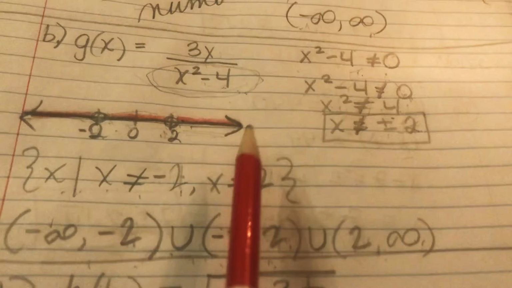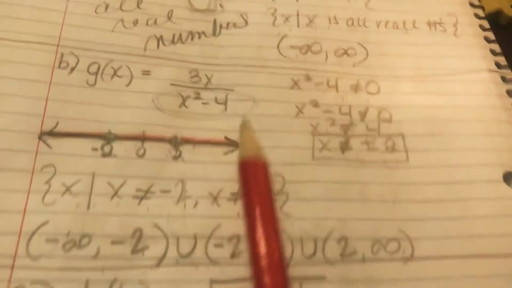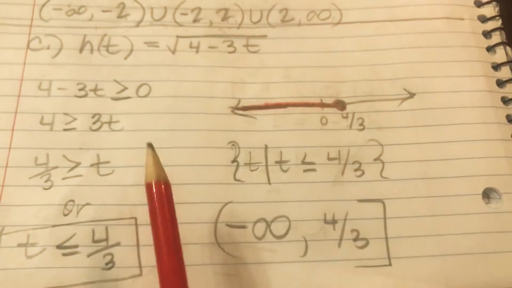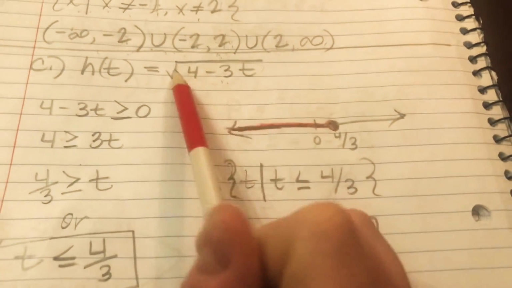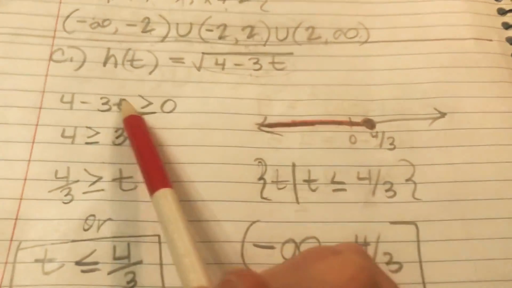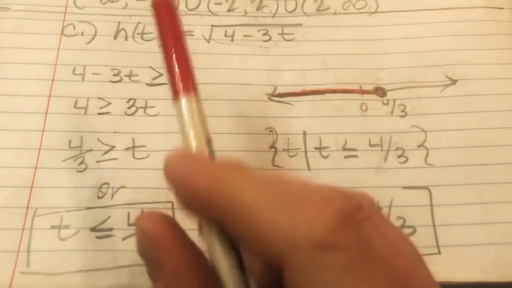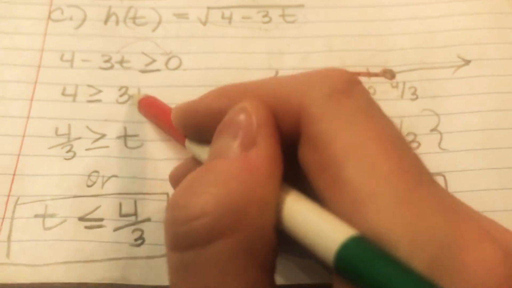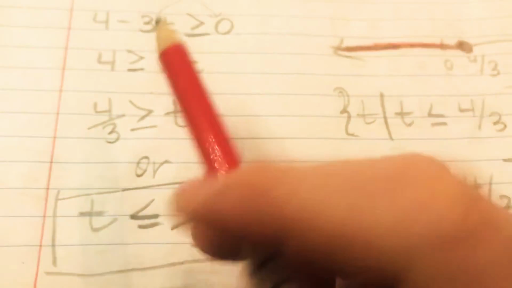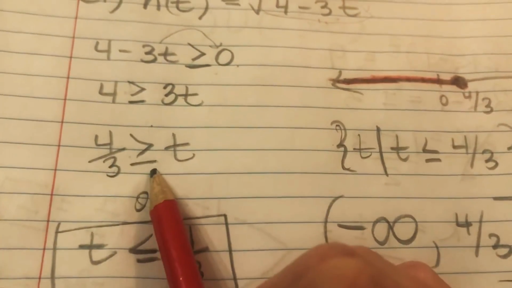I didn't specify which way you needed to write it this time, so I would accept whichever you put. Okay, and then C has no denominator, but we have a radical. So I know that this radicand has to be greater than or equal to 0. It can't be negative. So I'm just going to solve my inequality. I decided to move this over here, so I made it positive. Then I divide by 3, so I have 4/3. T is less than or equal to 4/3.